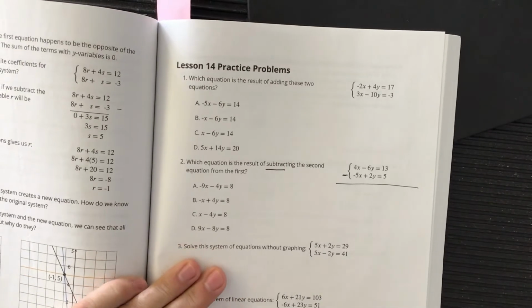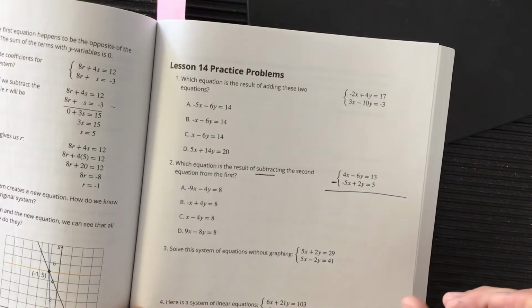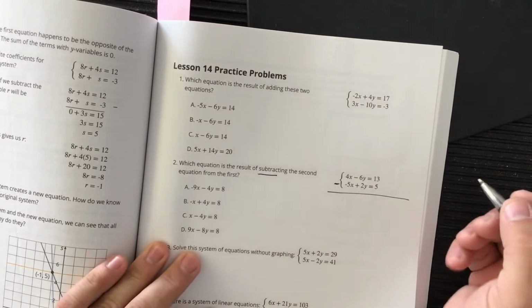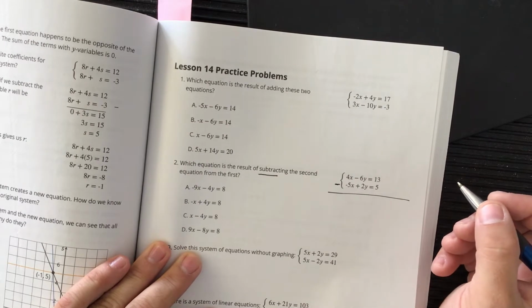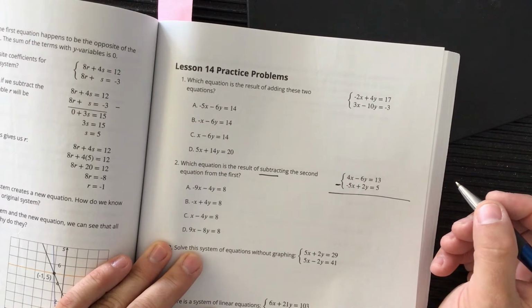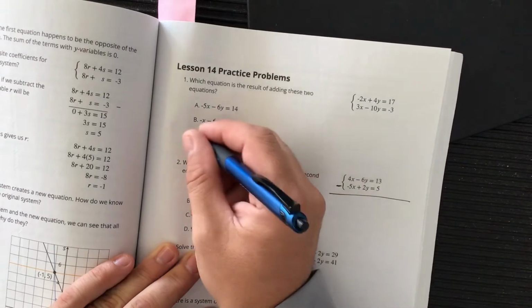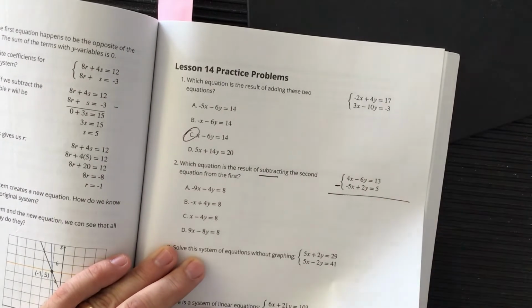For one? Yep. I don't know if mine's right. What do you got? C? C. Correct. Just adding them together.